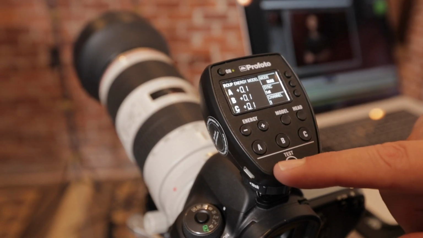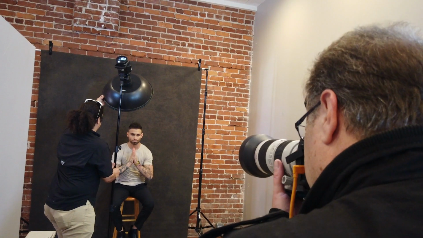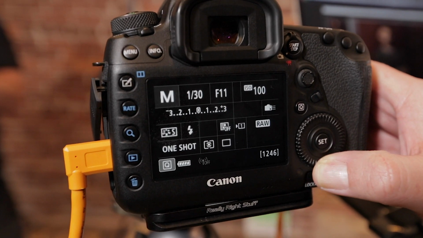So should you be using TTL or should you be shooting in manual? What are your camera settings? What ISO should you be at? What's the right f-stop? If these things are questions that you have, we're going to clear all of that up in this class. I'm going to give you the actual settings to use.